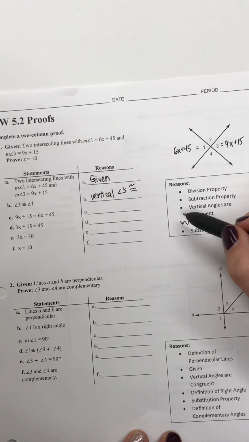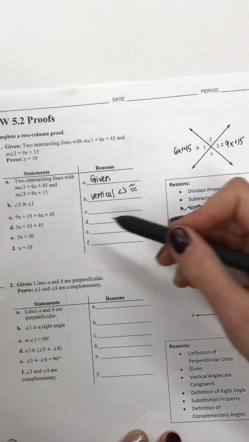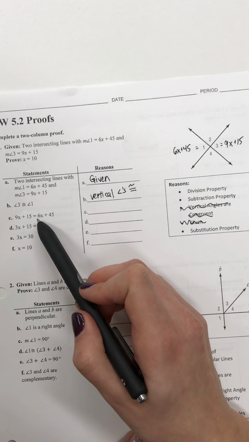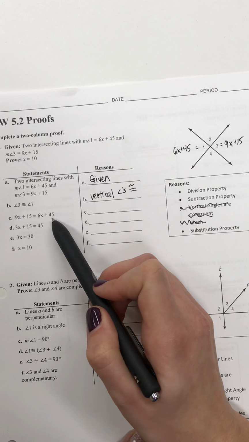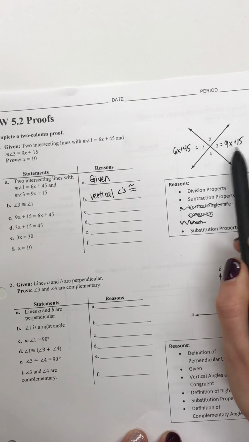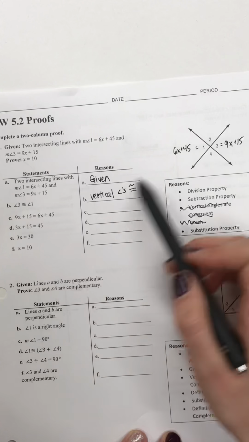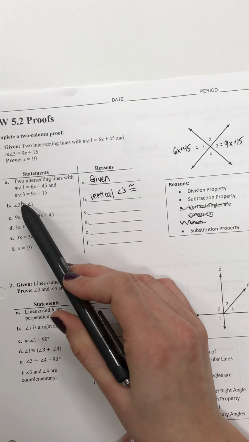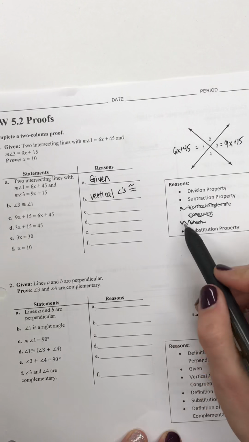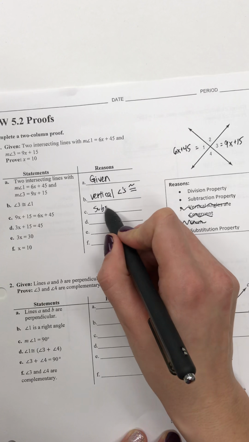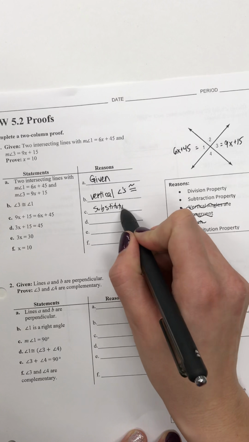Okay. Now, the next piece says 9x plus 15 equals 6x plus 45. Now, where did that come from? Well, if I look at my picture, angle 3 is 9x plus 15, and angle 1 is 6x plus 45. So all I did from going from step B to C is use the substitution property, or substitute those values into my equation. So this part is the substitution property.